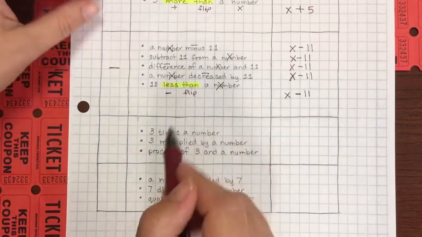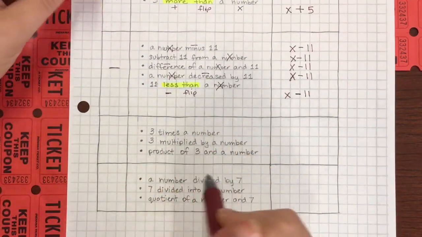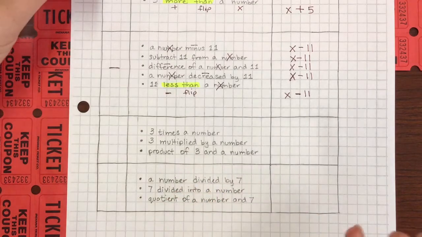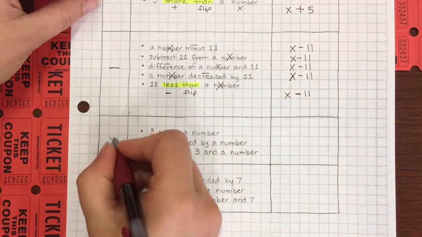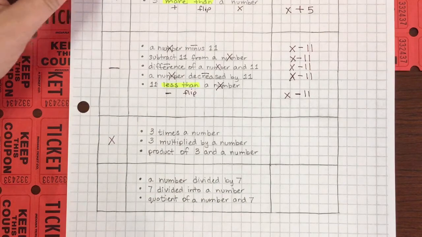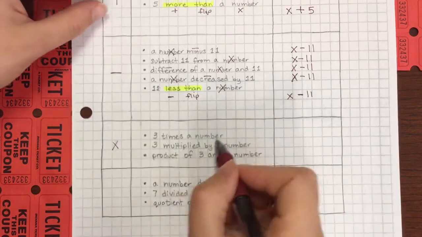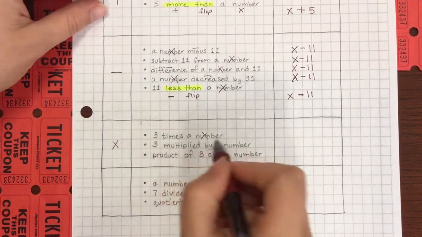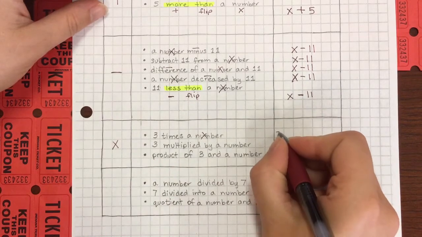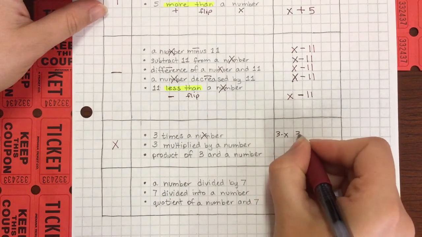Here we go. 3 times a number, 3 multiplied by a number, the product of 3 and a number. All this means is multiplication. So 3 times a number is what we don't know, that's our x. 3 times x, or just 3x.